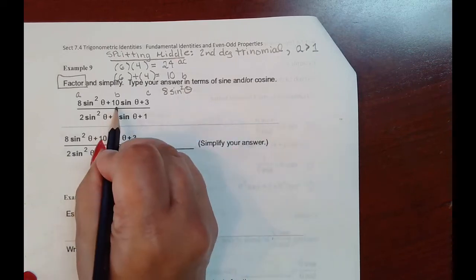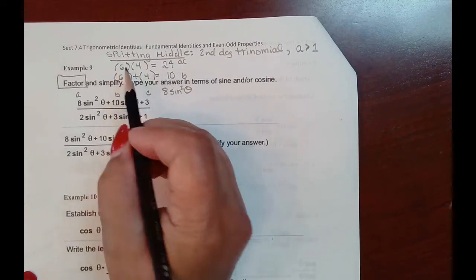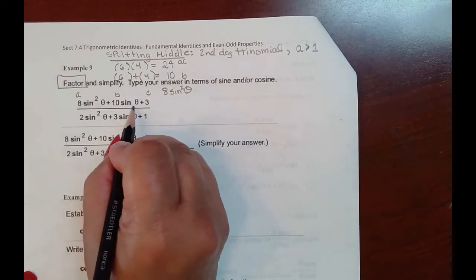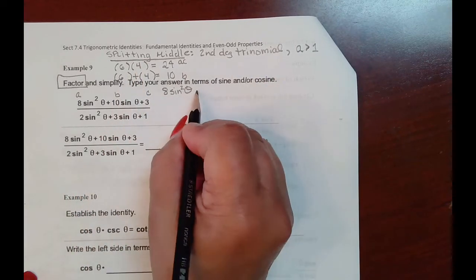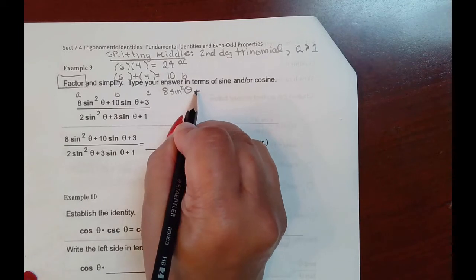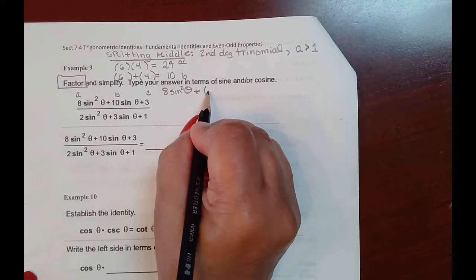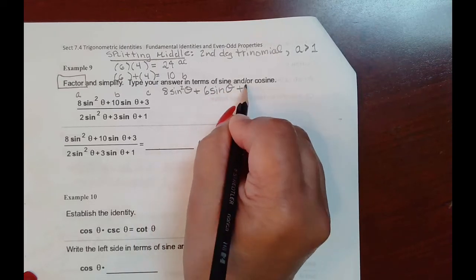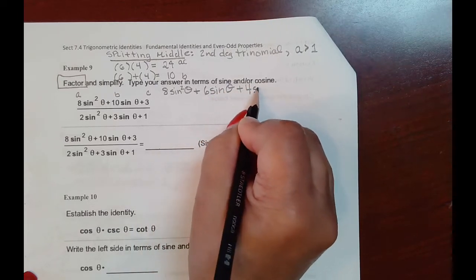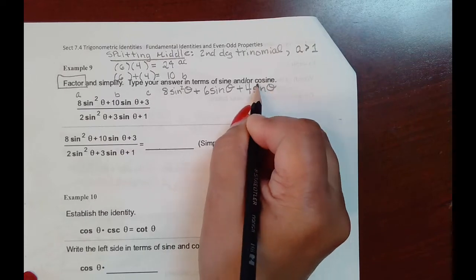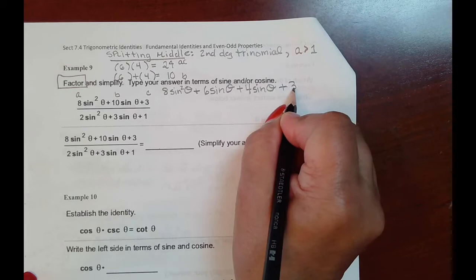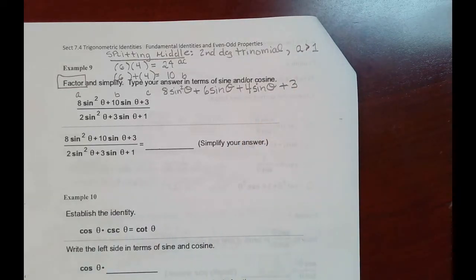We're going to write the middle term as 6 sine theta plus 4 sine theta. This is the variable right here. You're just giving it 2 different coefficients. You're splitting up that 10 into 6 plus 4. And there's your 10 sine theta, but split up into 2 numbers. And then there's that last term. Okay, let's just continue working on factoring this top.